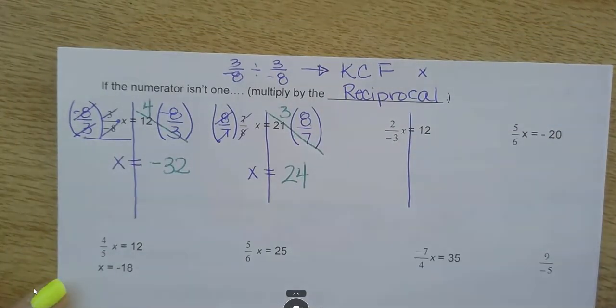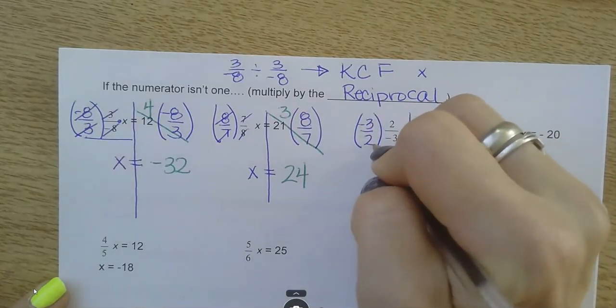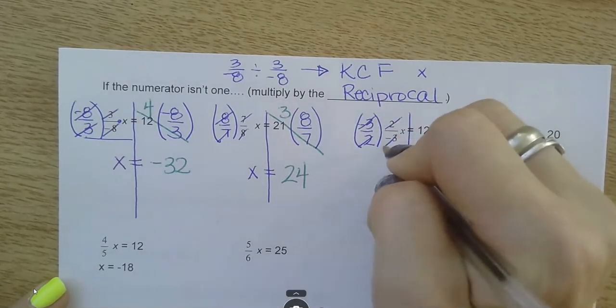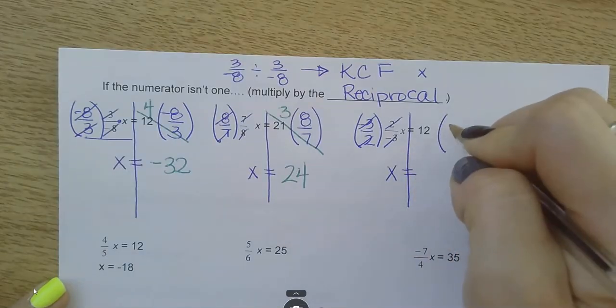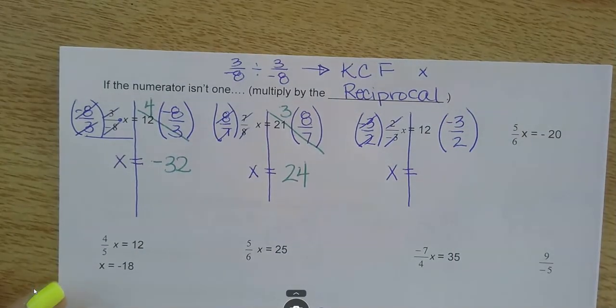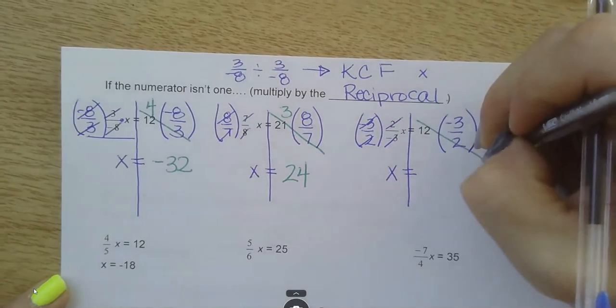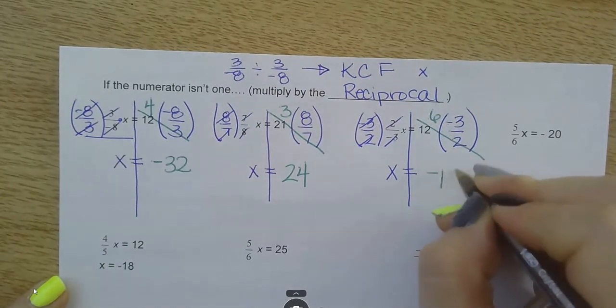Draw your line down the equal sign. Multiply by the reciprocal to cancel out the fraction. The 2 and the 2 and the 3 and the 3 all cancel. Bring down your x. Whatever you do on one side, you have to do on the other side. And then my fun little strategy says 12 divided by 2 is 6, and 6 times negative 3 is negative 18.